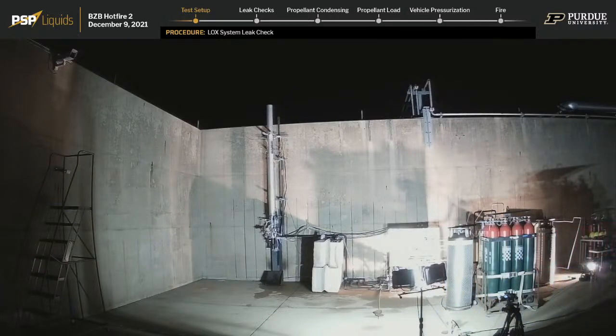The next thing we should probably talk about is why we retreat behind solid cover when we're pressurizing the tanks, even if we know the tanks are already going to work. So this is just another precautionary measure. When you retreat behind solid cover, you're making sure that your operators are in a safe position at all times, because gas pressure is essentially stored energy in a system, and the more energetic a system is, the less safe it is to be around.